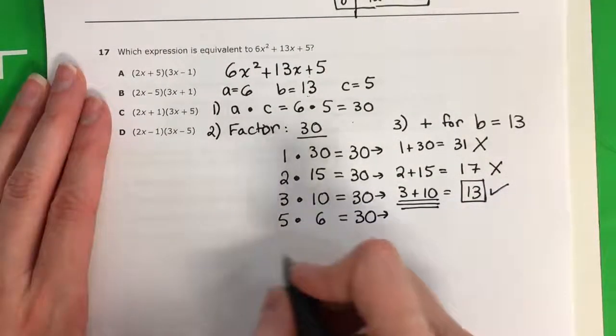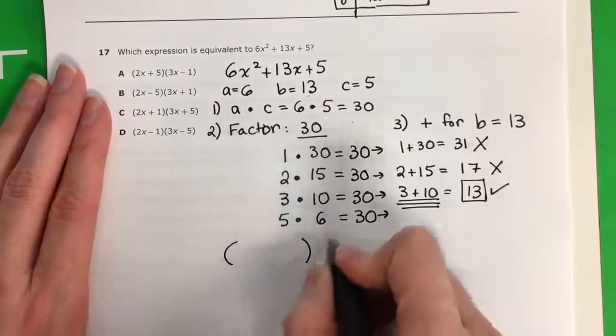Now what I'm going to do is I'm going to put in the parentheses. I'm going to put parenthesis.